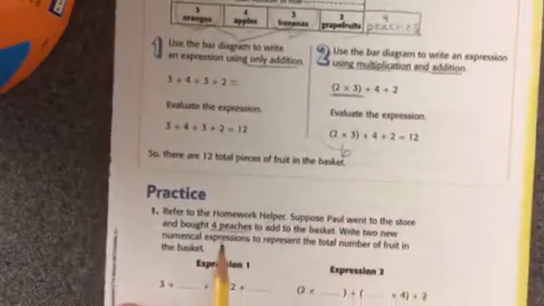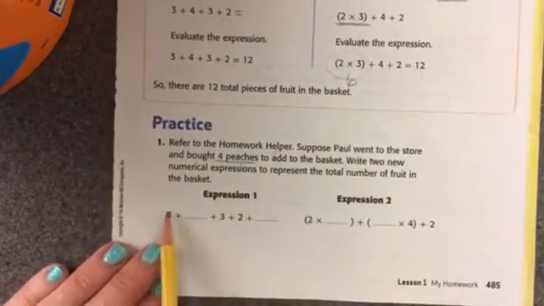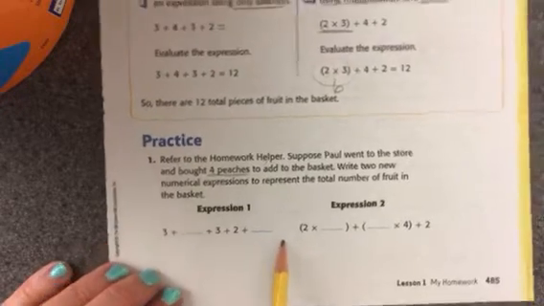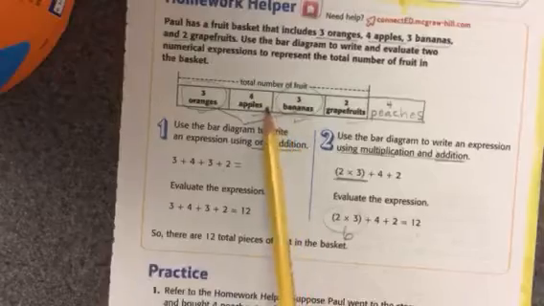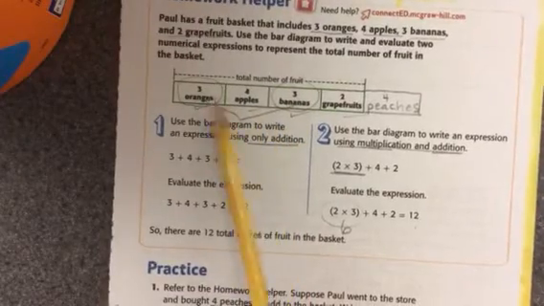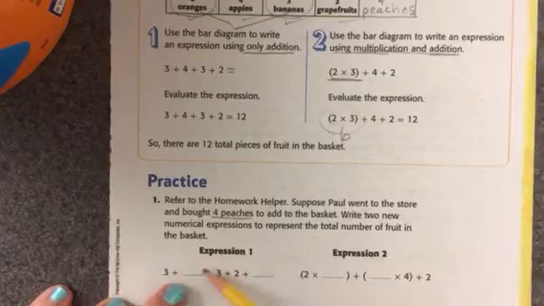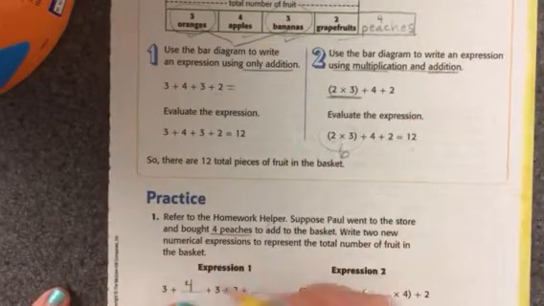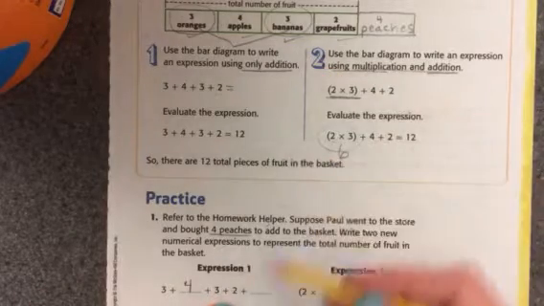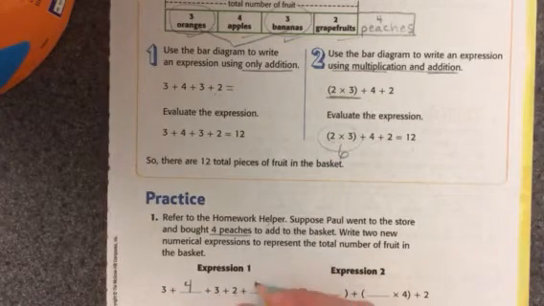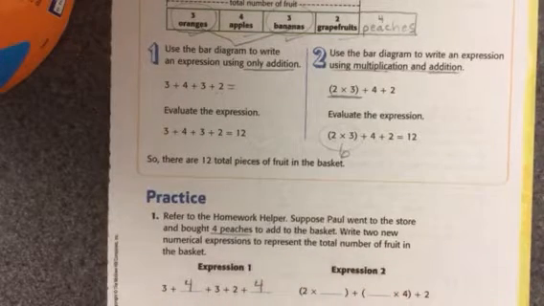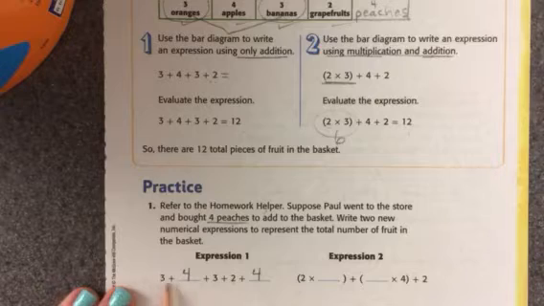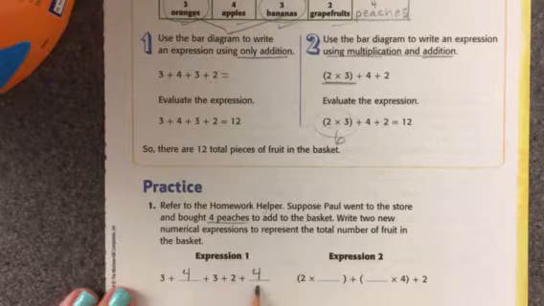Okay, so now I can do my expression. Here I have 3 plus blank plus 3 plus 2 plus blank. And it looks like all they did is left something out here. So 3 oranges, that's this 3 right here. Then I have a blank. Oh, they didn't put the apples in. So I'll put the apples in, 4. Here's the bananas, here's the grapefruit, oh, and then we need to put the peaches in. Okay, so we added all of the numbers. We wrote down all of the numbers to make the expression.